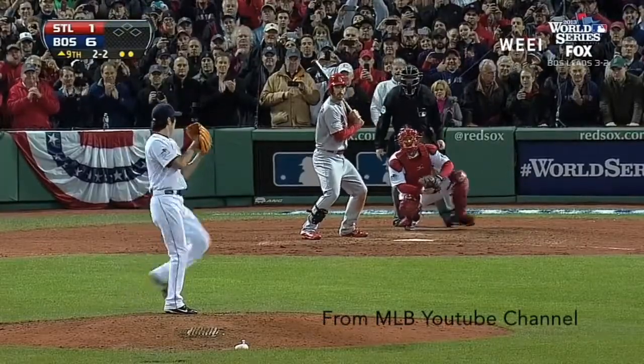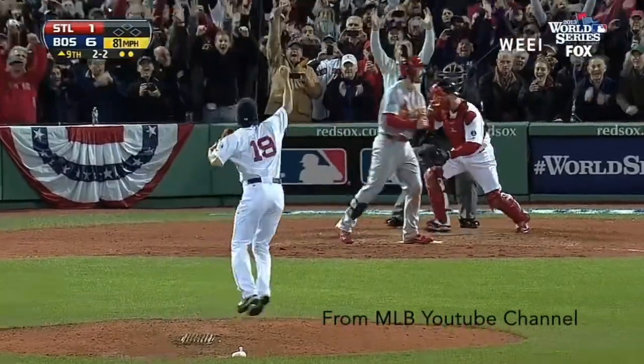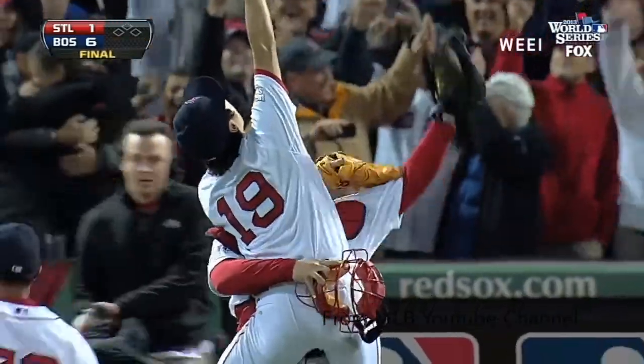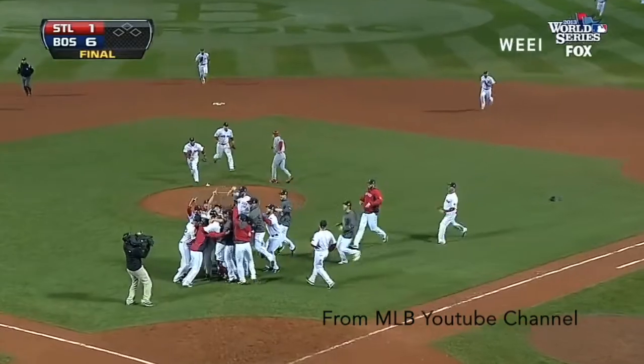Ready. He turns on the rubber, the 2-2 home. Swing and a miss, he struck him out. The 2013 Red Sox are the world champions and Boston strong.